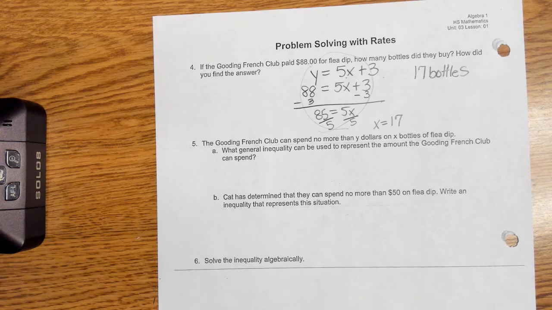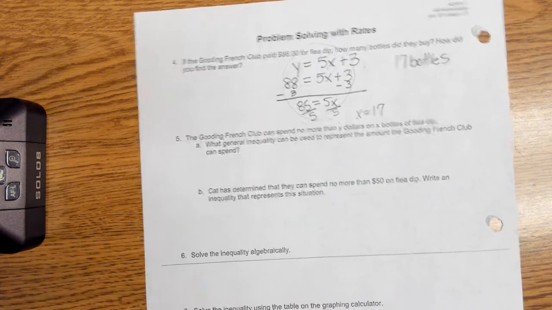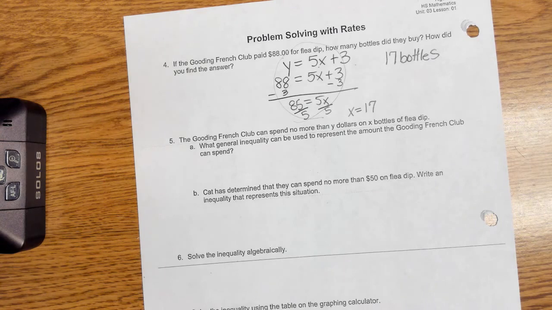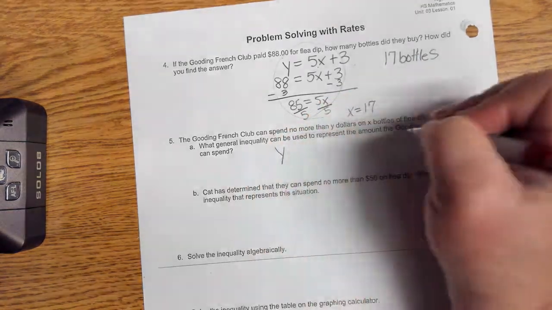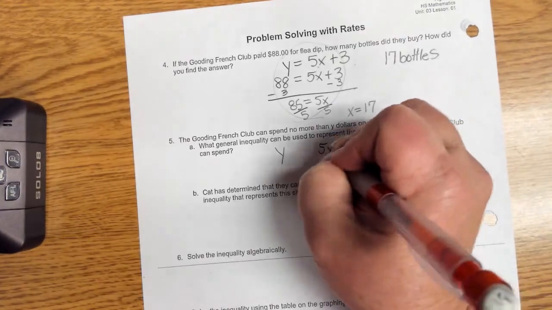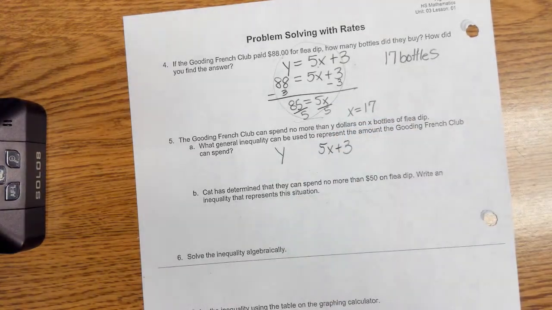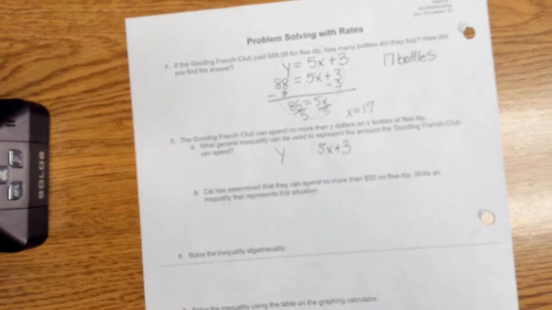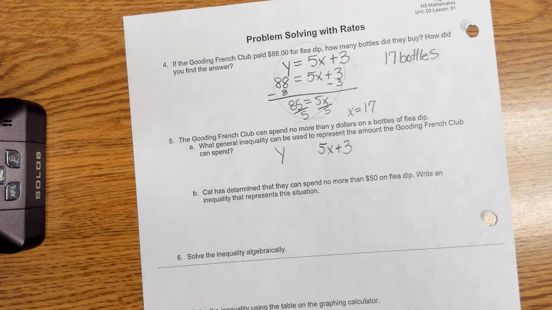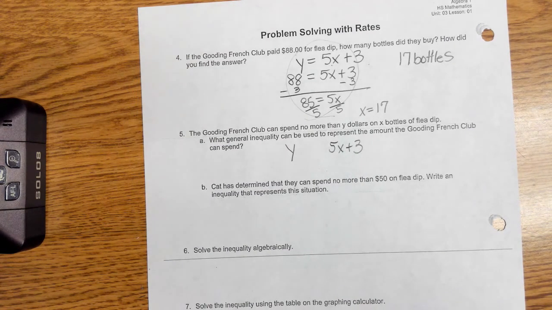The Gooding French Club can spend no more than y dollars on x bottles of flea dip. What general inequality can be used to represent the amount the Gooding French Club can spend? So, we know our equation was y equals 5x plus 3. So if we can only spend so many dollars, what inequality sign am I going to have? Less than or equal to.